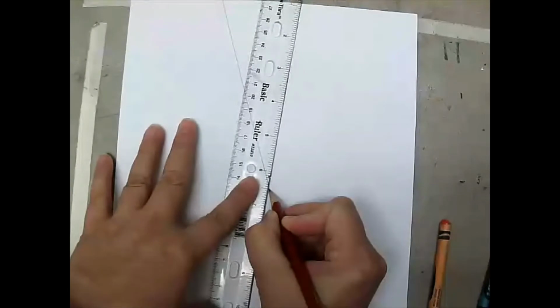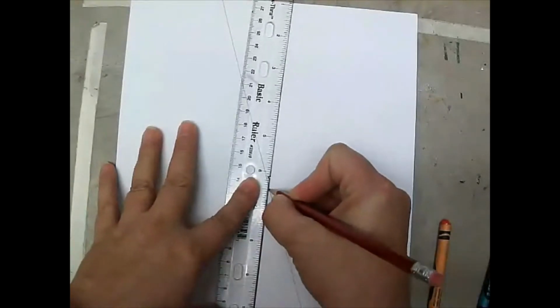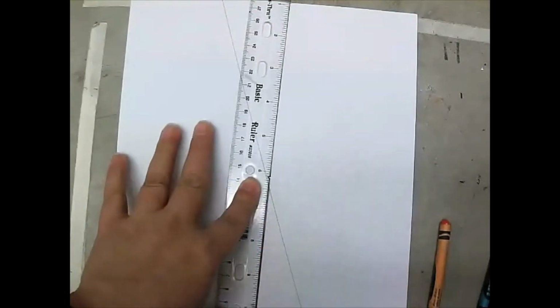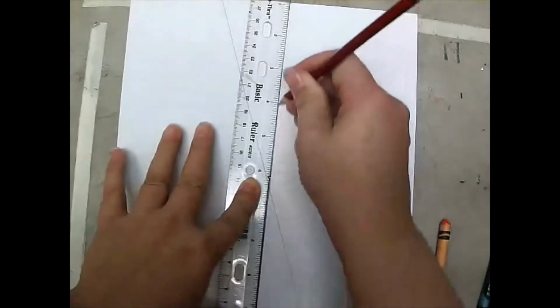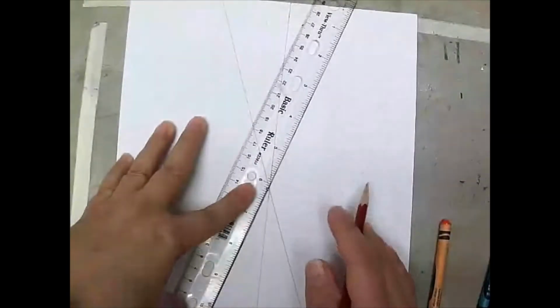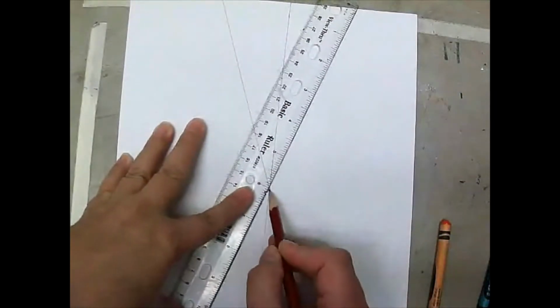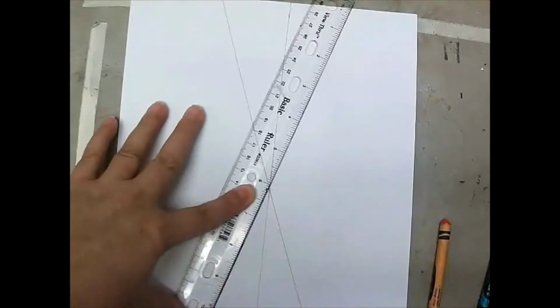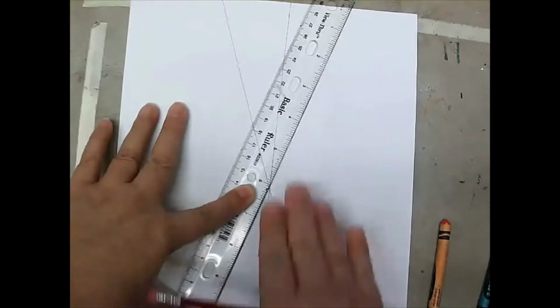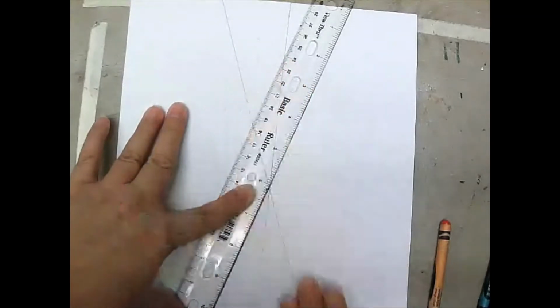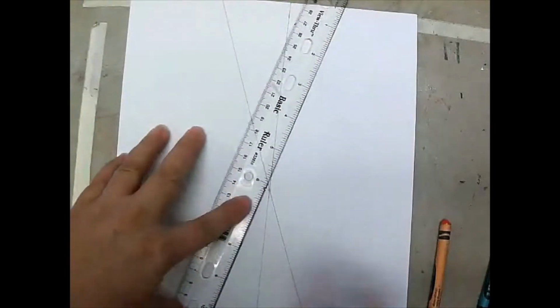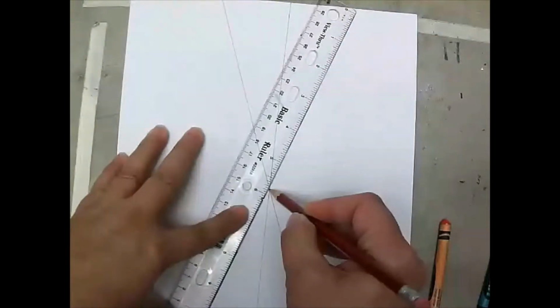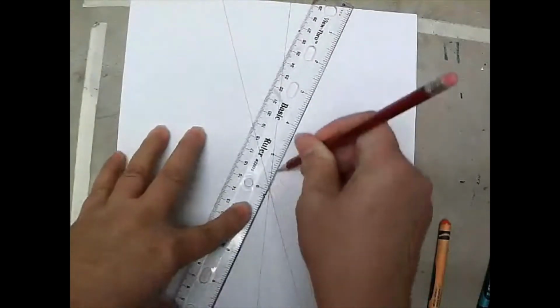I don't want these sections to be too large, so I'm just going to try to eyeball it. Eyeball it means just judge it by your eye. Try not to get them too wide. Mine are about 3 fingers wide at the edge of the page, so if you want to judge it by how many fingers, you could do that.